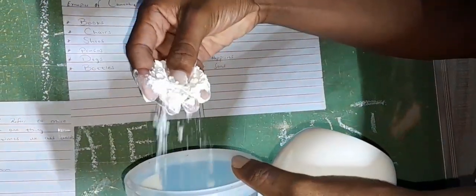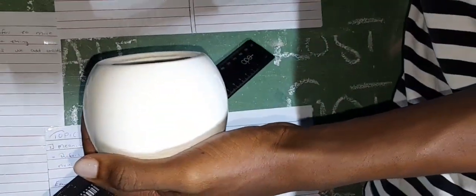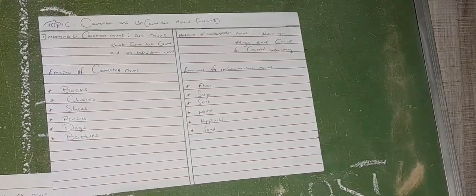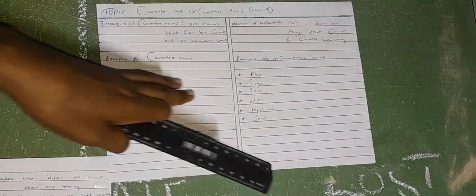Can somebody count this flour for me? I don't think so. So hence it falls under uncountable nouns. Can somebody count this sugar for me? No, you cannot. Hence it falls under uncountable nouns. Another example that I can give to you guys is water. Can you please count this water for me? Nobody can do so, right? Hence it falls under uncountable nouns.